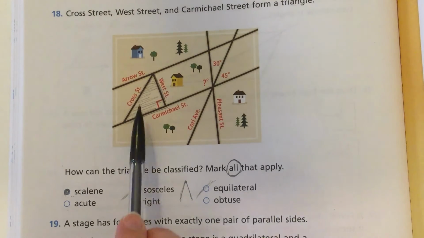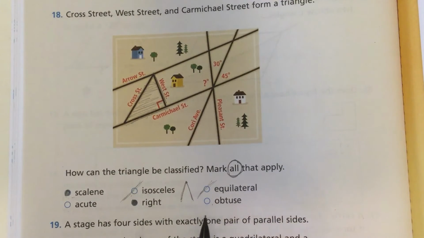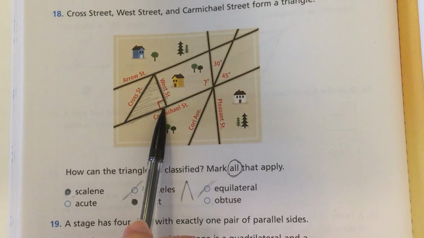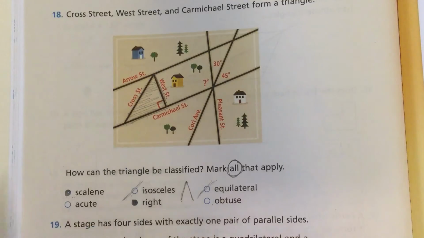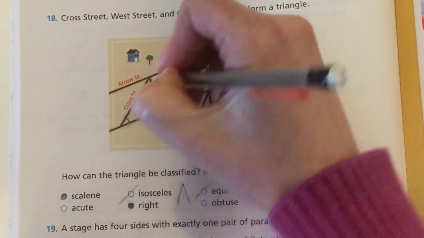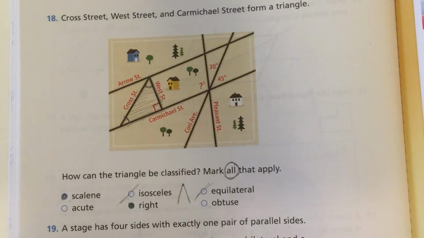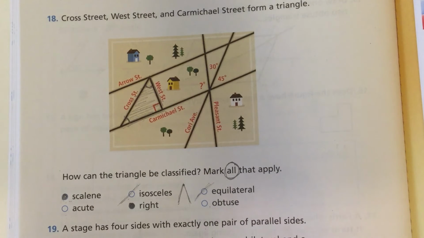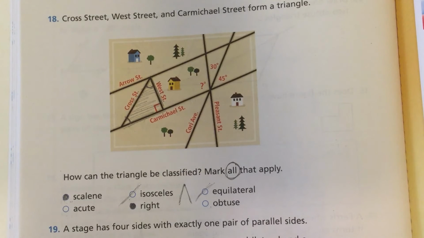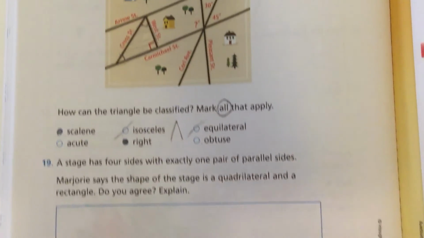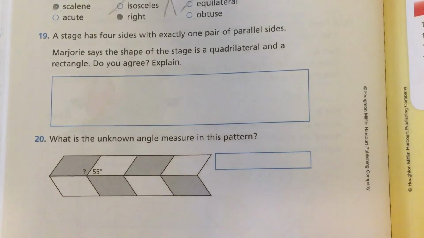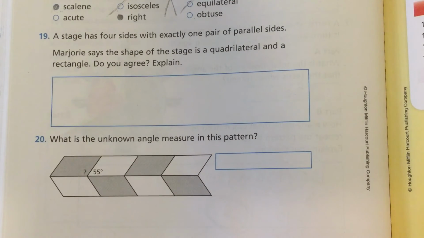And then obtuse. Is this an obtuse triangle? Again, I remember that an obtuse triangle has to have one angle that is obtuse. This triangle has one right angle and 2 acute angles right there and right there. So no, sorry, it is not obtuse. It only got 2 correct answers. You'll have to be really careful when you take this test because there'll be questions like this and you're going to have to be able to identify all that are correct, but make sure you don't accidentally choose the ones that are not correct.